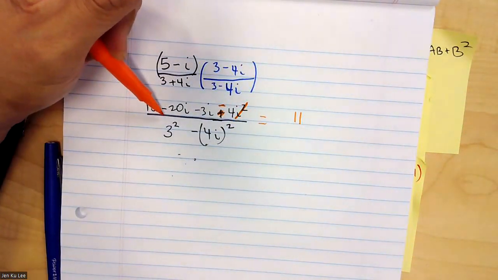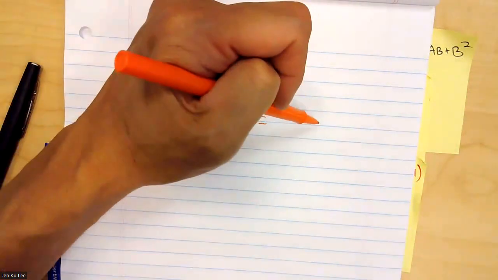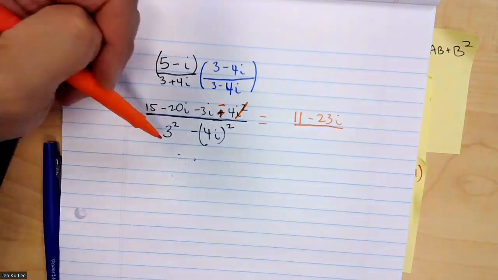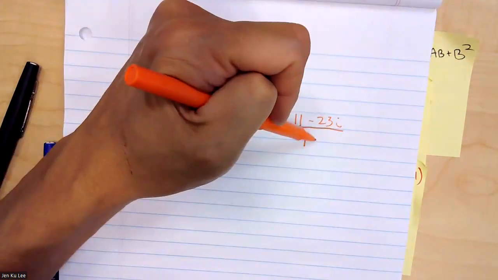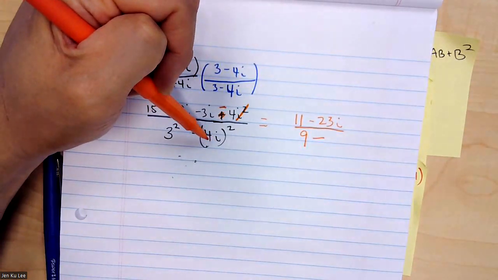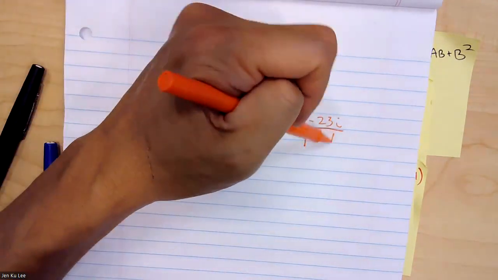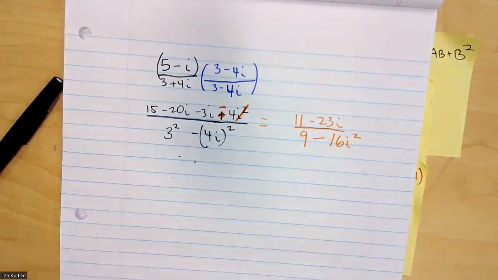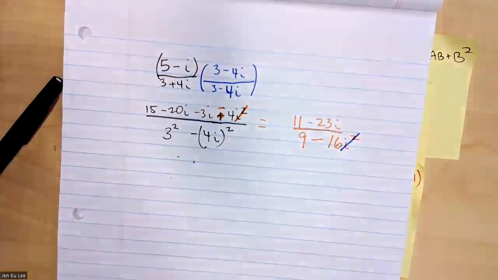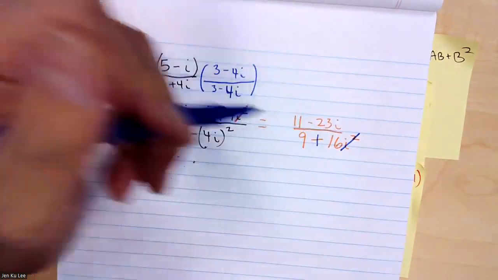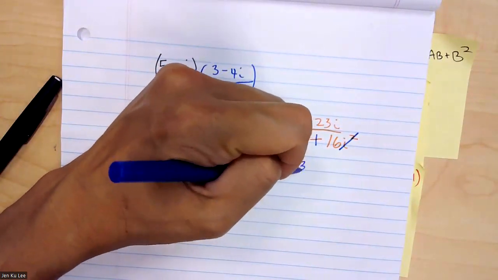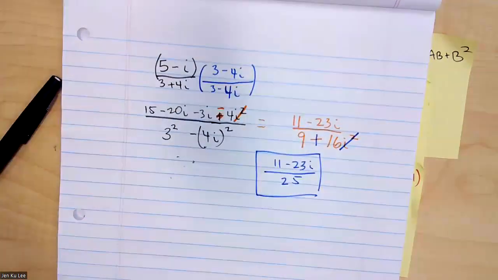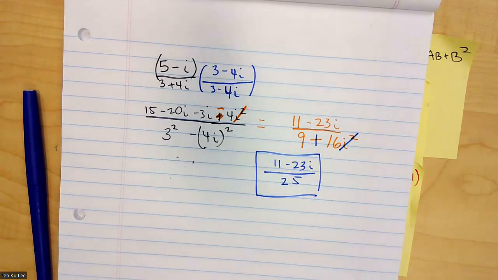And then 20i, negative 20i minus 3i, that's negative 23i over 3 squared is 9, minus 4 squared is 16 i squared. So again, I see i squared, so cancel that out. This minus turns into a plus. So 11 minus 23i over 9 plus 16, that's 25. That's your answer.